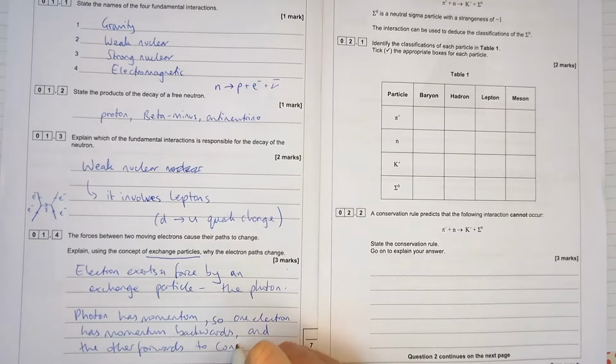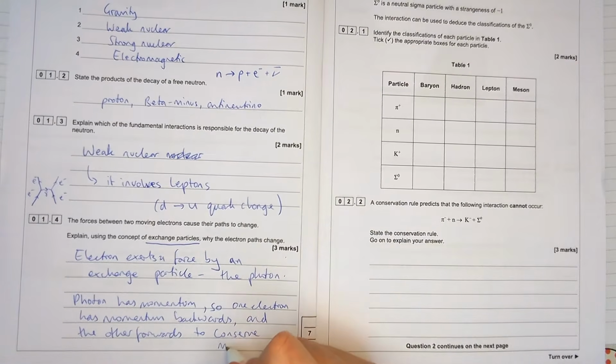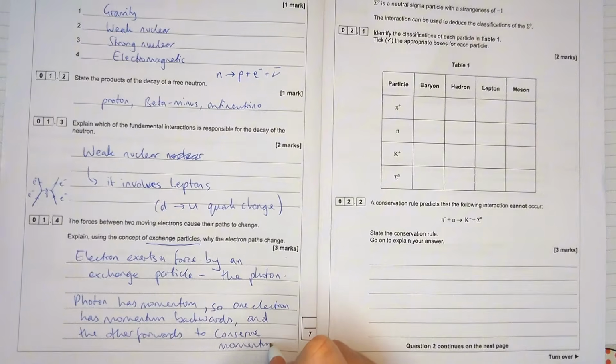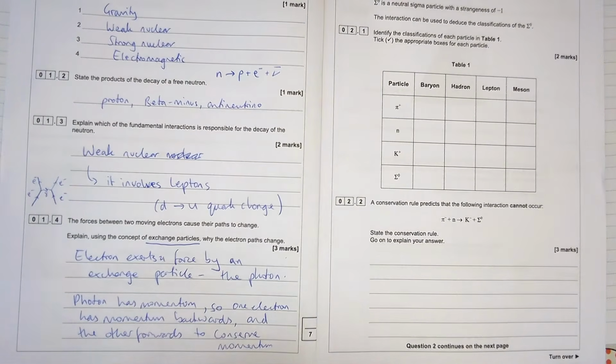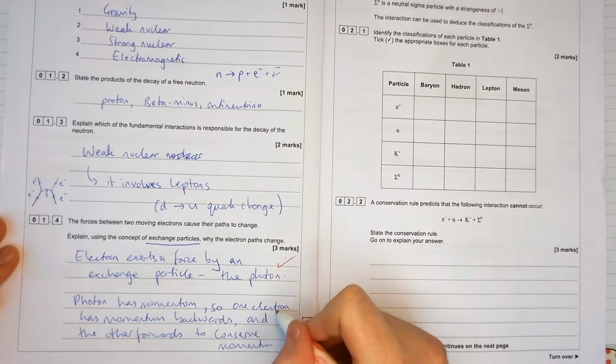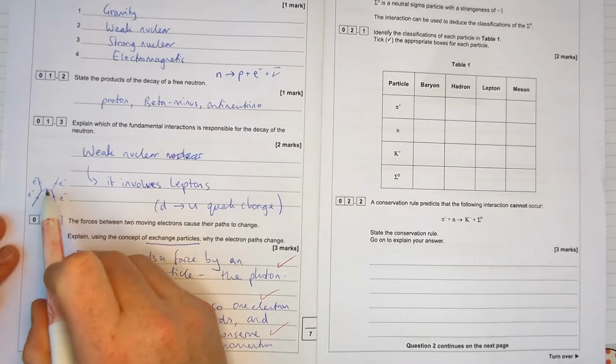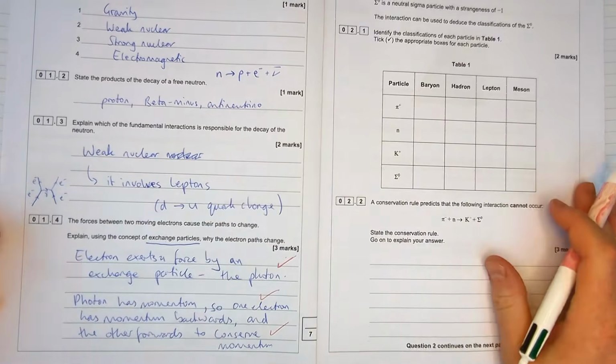Now for this third mark, I'm not sure how many other ways you could really say it. You have to talk about momentum for this mark to apply. There's not many other ways of saying it. The easy mark here is to talk about the photon and the fact it has momentum, and then for saying the momentum is conserved when one exchange particle is going between one electron and another.